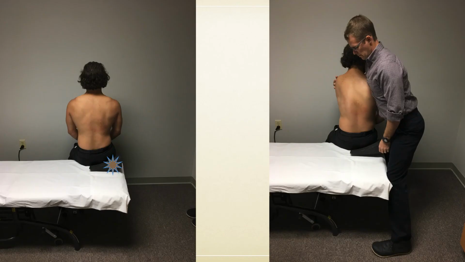Now, this is again an alternate way of doing a couple of things. This is using a foam wedge, which honestly I like a lot better than a pillow or a towel, to help institute contralateral locking. Again, this would be right side bending and left rotation from below.